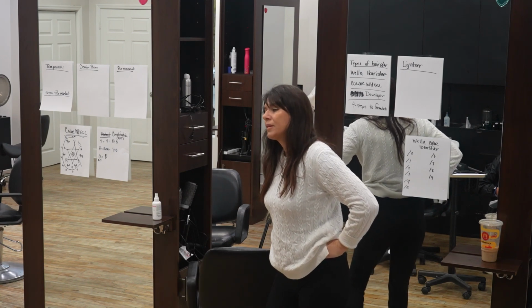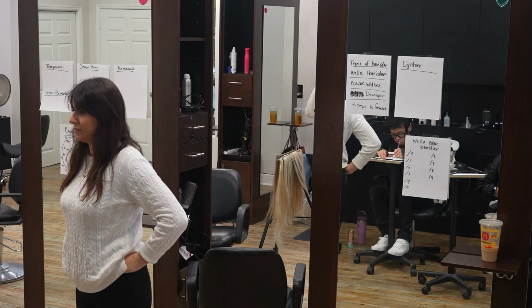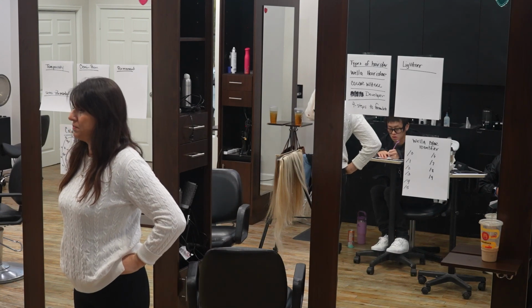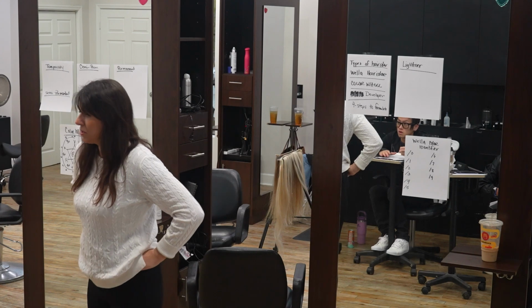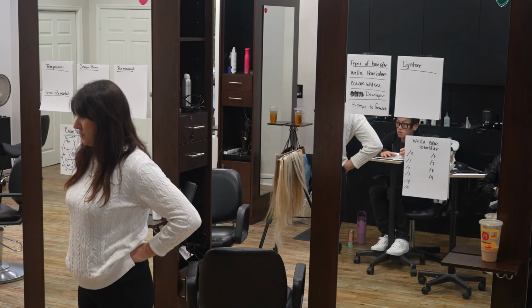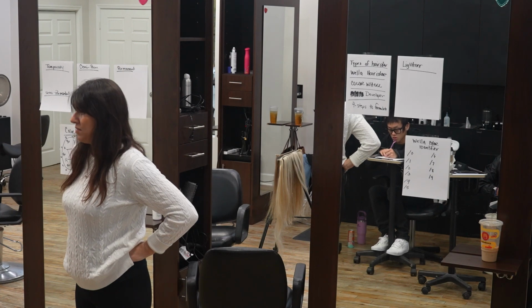The tones are the ones that you lift and modulate the lines, right? That's undertone. That's what we're actually about to talk about. It's also called contributing pigment. But what we were talking about is not tone, that's lightness and darkness of hair.